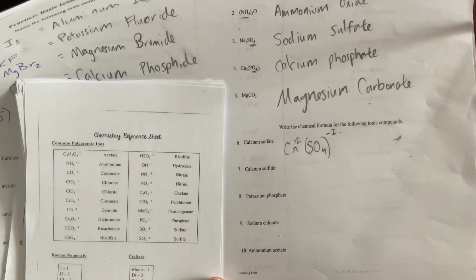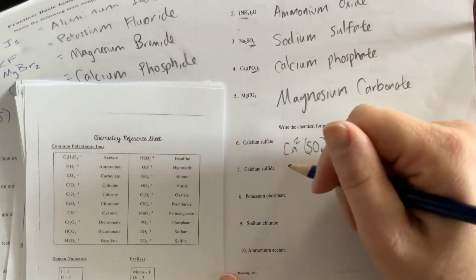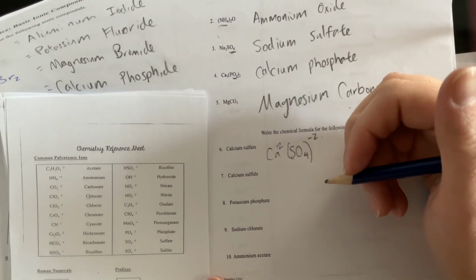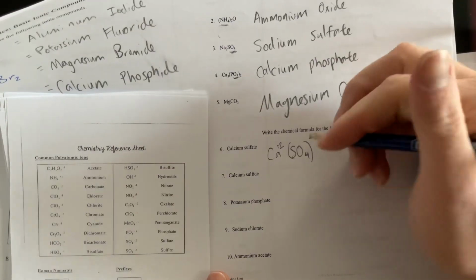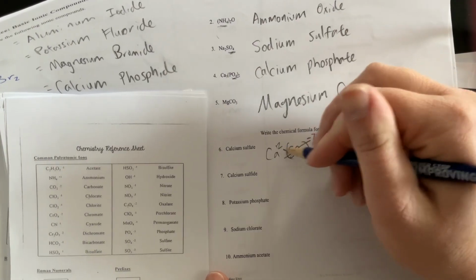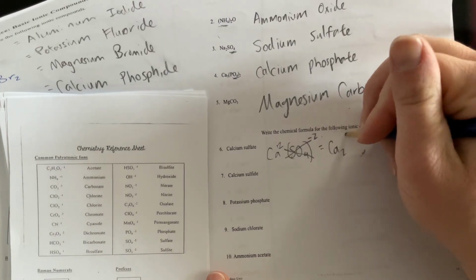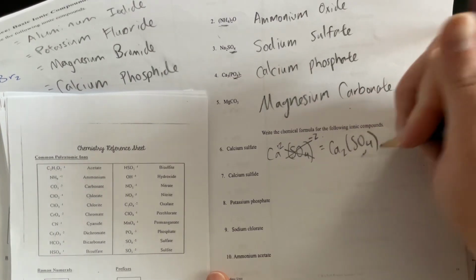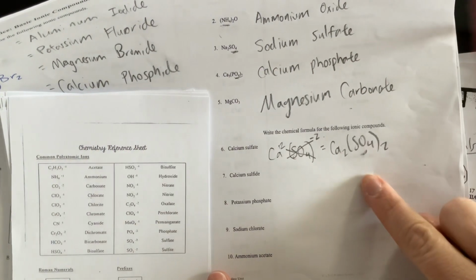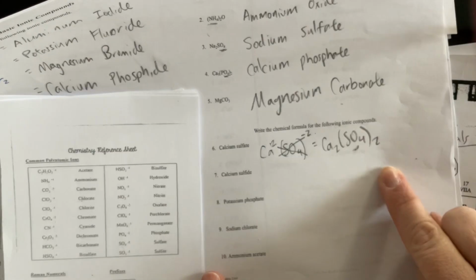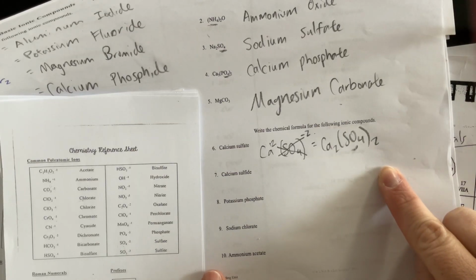Okay, so then we do our crisscross applesauce thing, and again, they're starting off with one of the funky ones, right? Because we're gonna have 2s for both of them. This 2 goes down here, this 2 goes down here. So we'll end up with Ca2(SO4)2, but because that has a 2 in both of them, remember those can sort of reduce away.